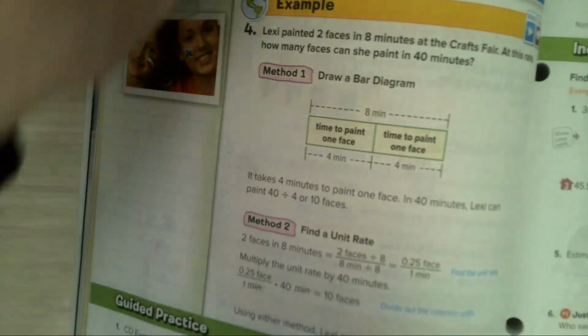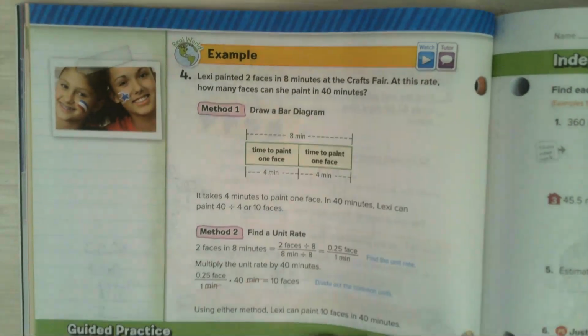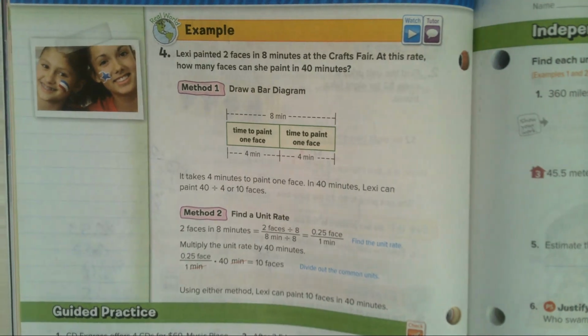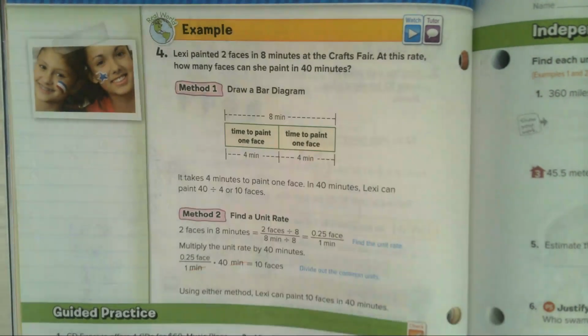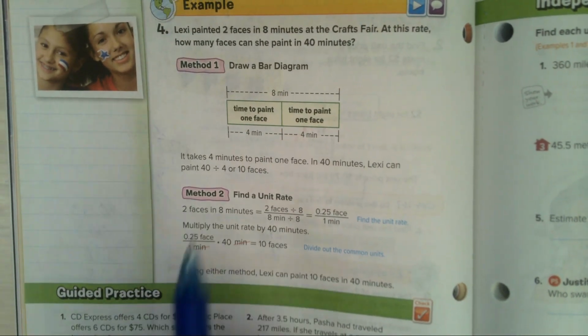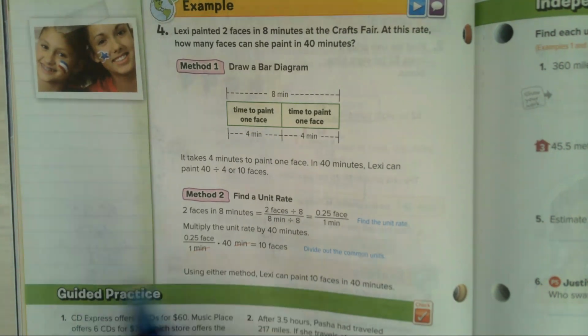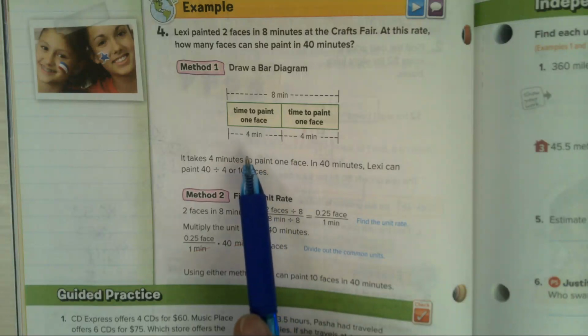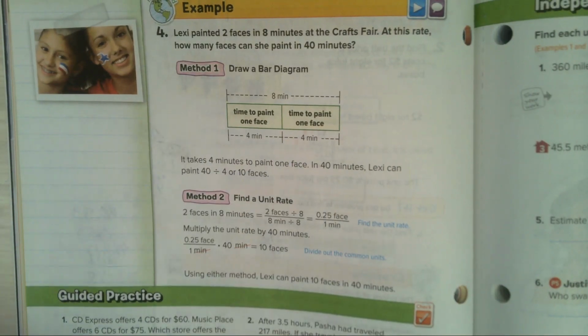In number 12, we have a problem here. It says Lexi painted 2 faces in 8 minutes in the craft fair. At this rate, how many faces can she paint in 40 minutes? All right, so method 1, you draw a bar diagram. Okay, 8 minutes. She does 2 faces, so you cut 8 minutes in half. It's 4 minutes and 4 minutes. It takes 4 minutes to paint 1 face. In 40 minutes, Lexi can paint 40 divided by 4, 10 faces.